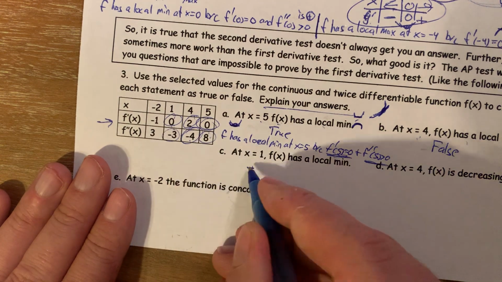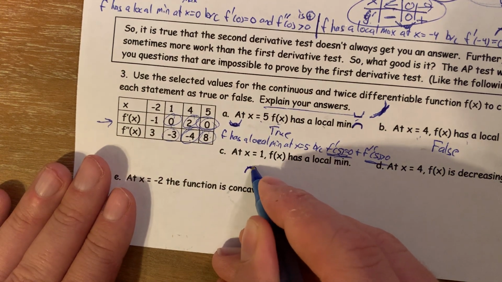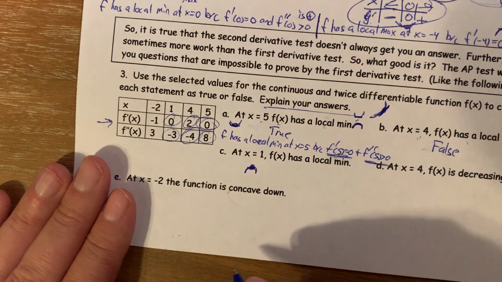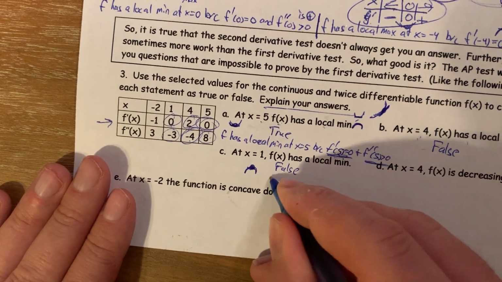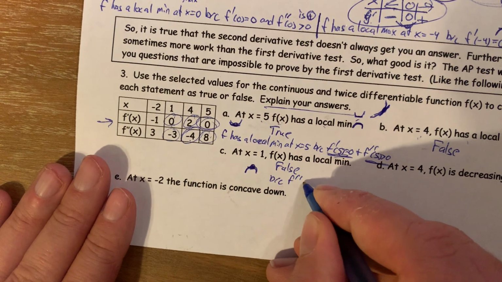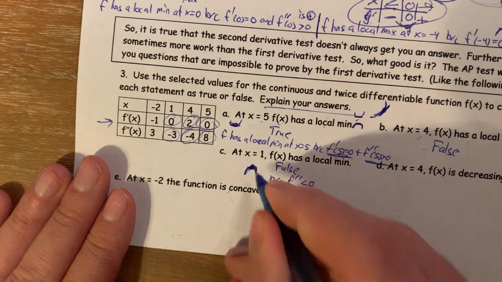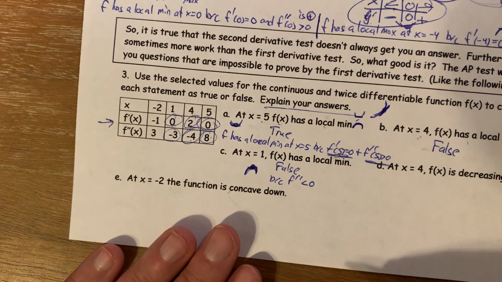And the function is concave down. It's bending downwards. And if it's bending downwards, this must be a local max. So false. And the reason is because f prime prime is less than 0. And if the function is bending downward, there's no way for there to be a local minimum.